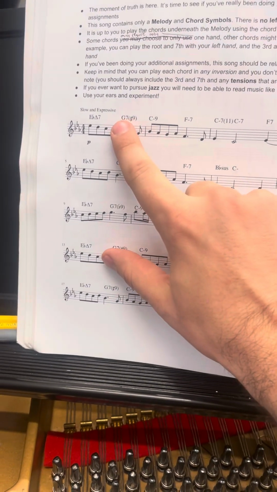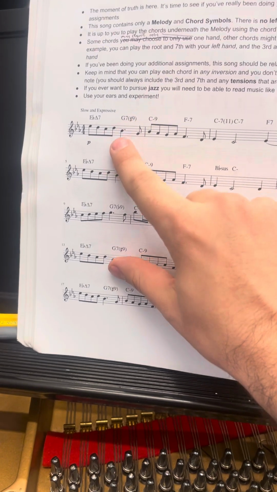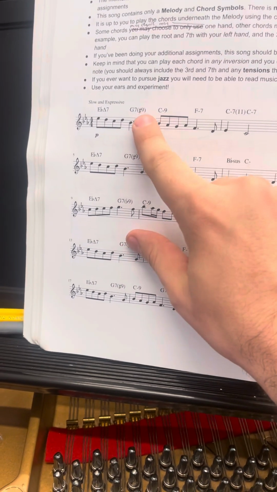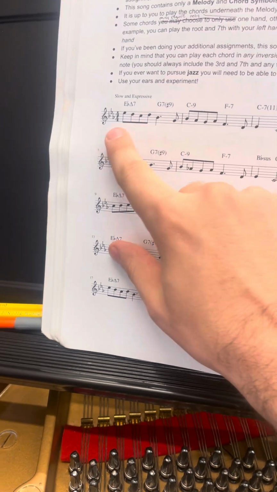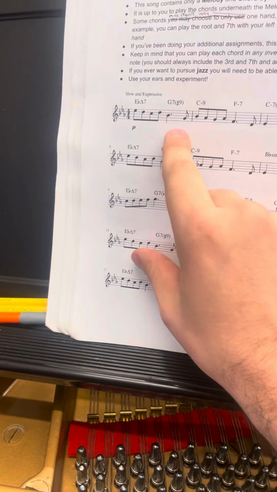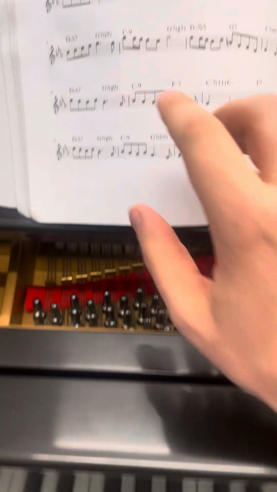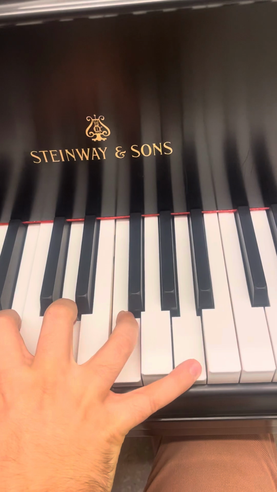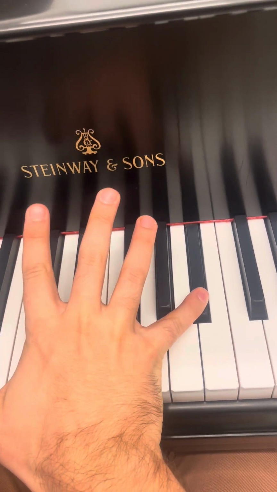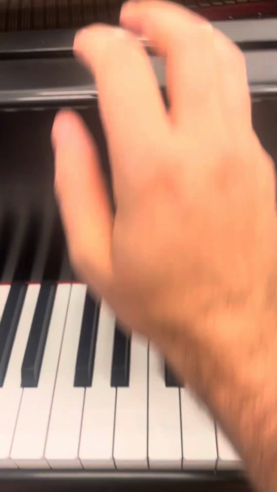A lot of times if it says G7 sharp 9, you'll probably play the basic G7 chord with the left hand, and the sharp 9 will be somewhere in the right hand. In this case, the sharp 9 is right here, actually a B flat, if we're in the key of E flat, right? B flat is the sharp 9. So if I'm looking at a 9 chord: root, 3rd, 5th, 7th, 9, sharp 9. So B flat or A sharp, right?